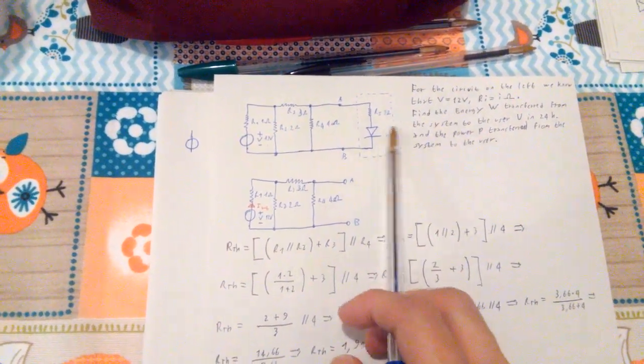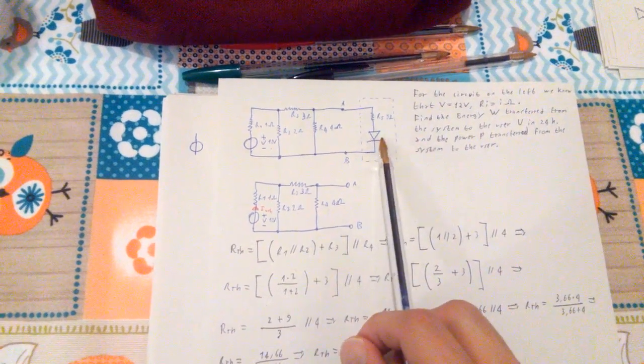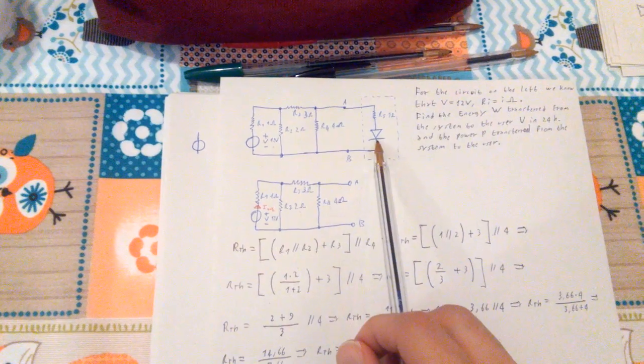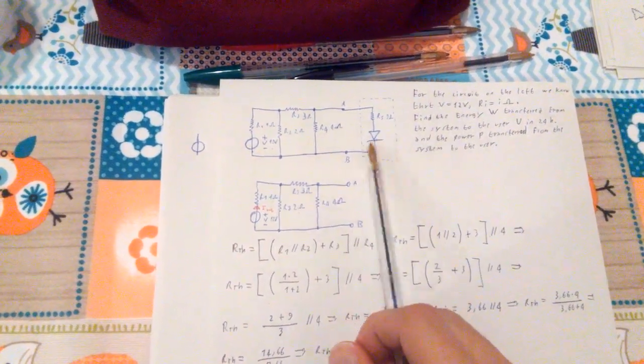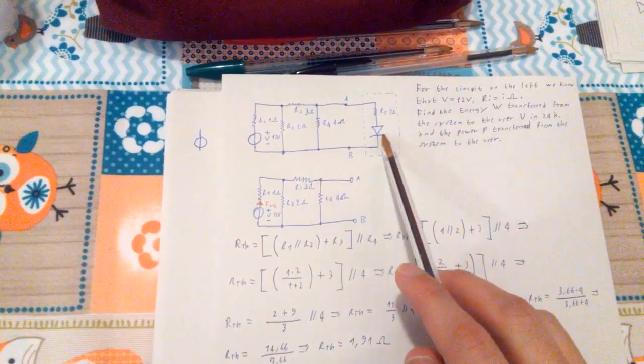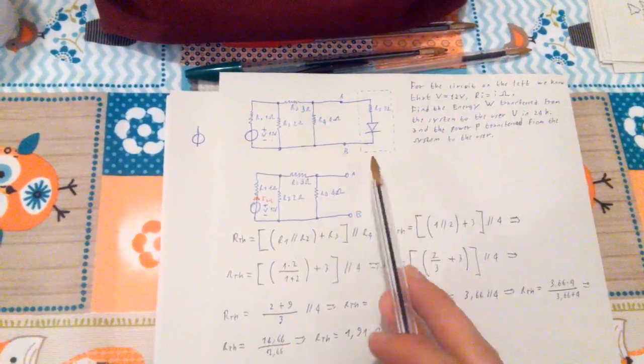But good news, as I said, we can just swap this ideal diode with a short circuit, just a cable, a line, because it's not going to affect our circuit. It's polarized in the right direction, so it's going to allow the current to flow through it, perfectly fine.